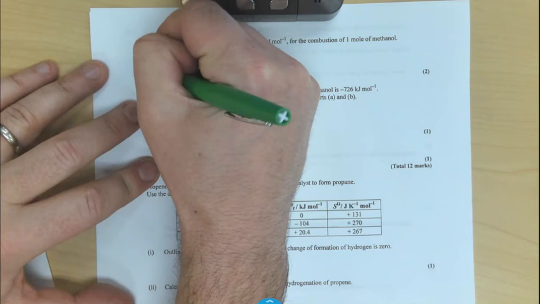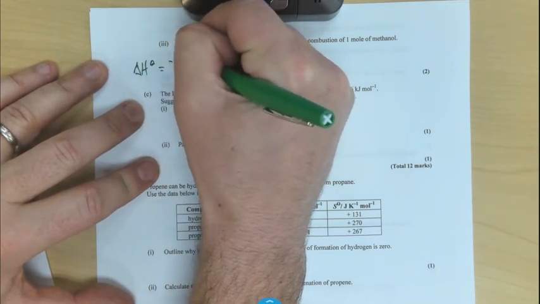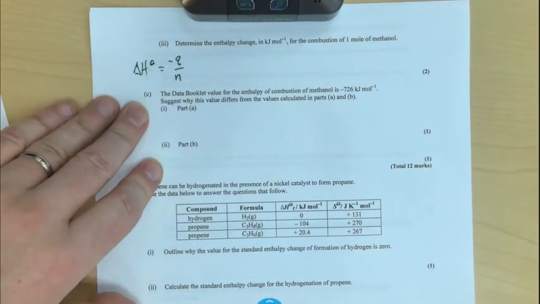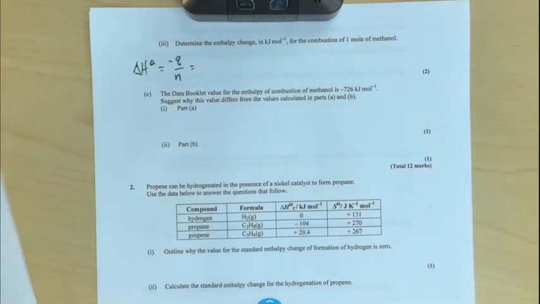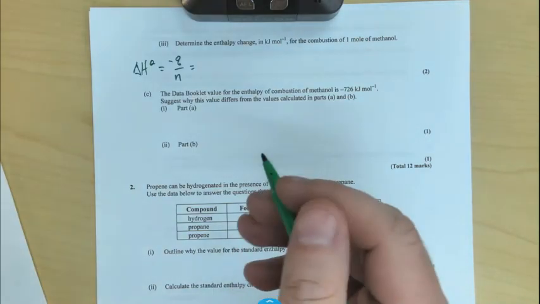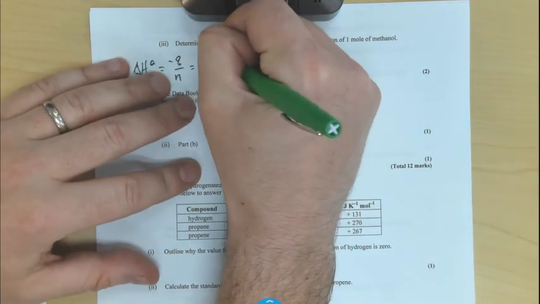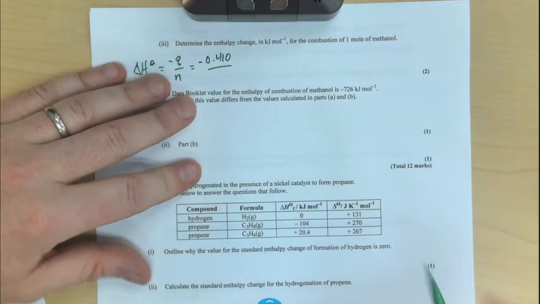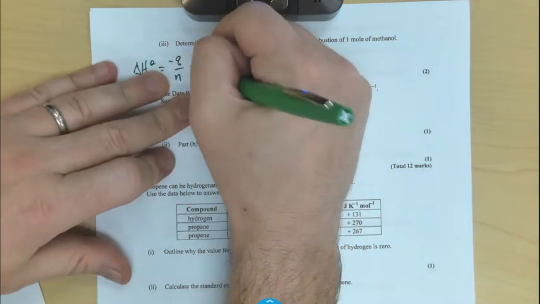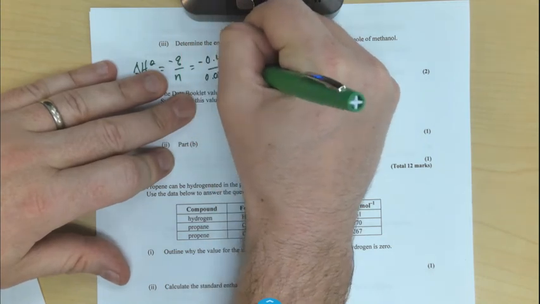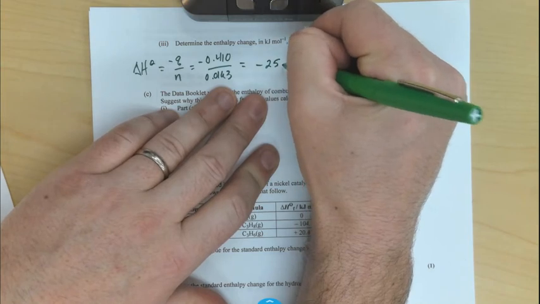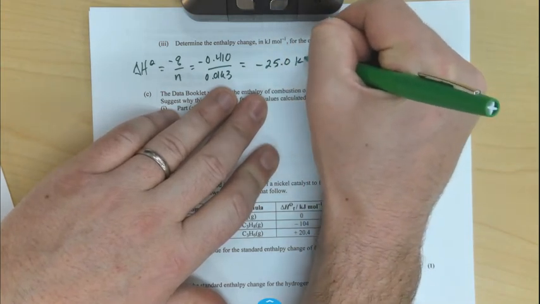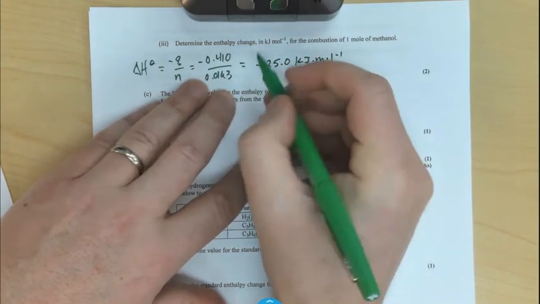Well, when we're calculating delta H, it's going to be the negative Q value divided by the number of moles of the limiting reactant. So we actually calculated Q and n in the previous part of the problem. So Q was 0.410 kilojoules. Don't forget to negate it. The number of moles was 0.0163. When you run this through your calculator, you're going to get negative 25.0 kilojoules per mole.